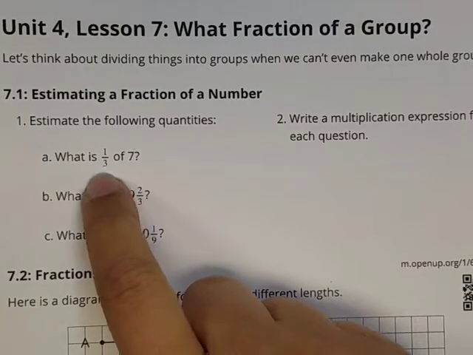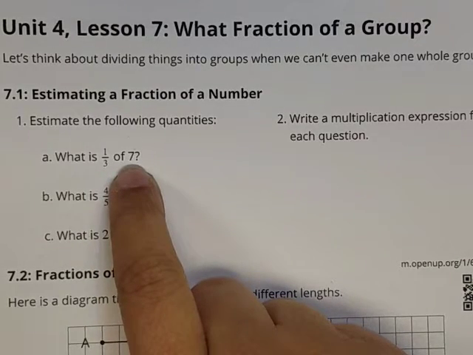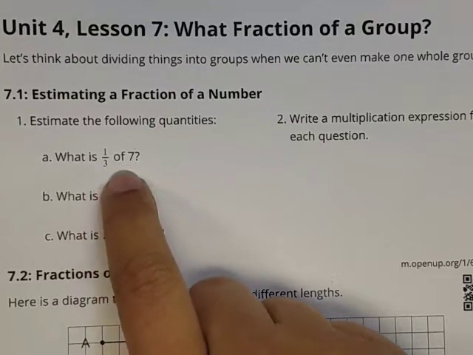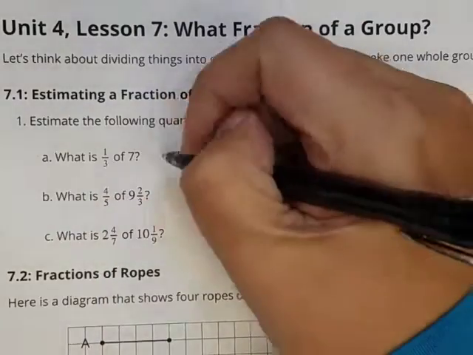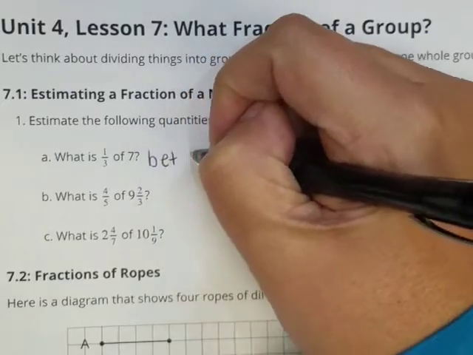So my thought is, well, 1/2 of 7 is 3.5. So I know that it needs to be a little less than 3. And then if I thought that this was 1/3 of 6, that would be 2. So I know it needs to be between 2 and 3. So I'm going to guess between 2 and 3.